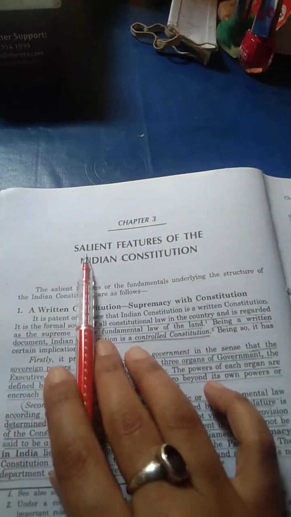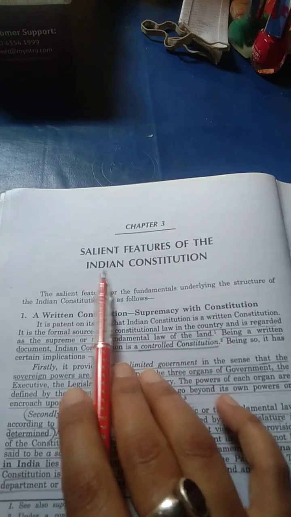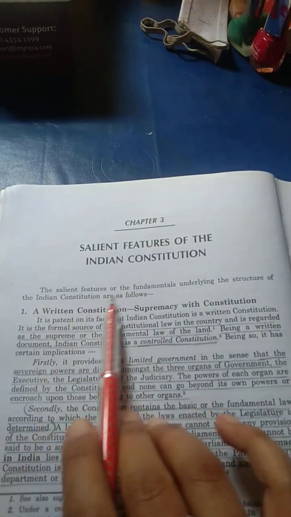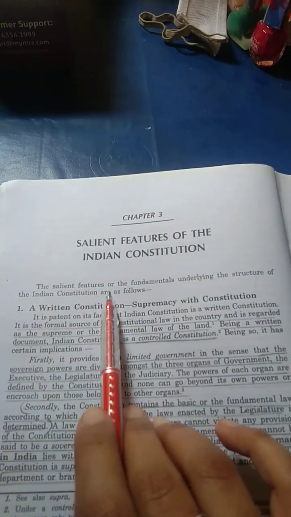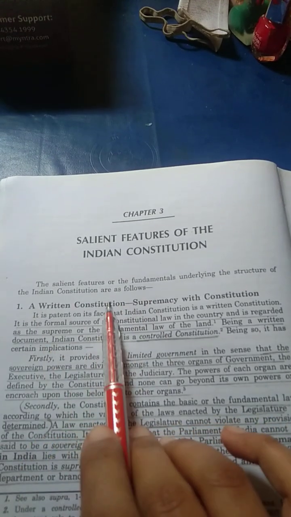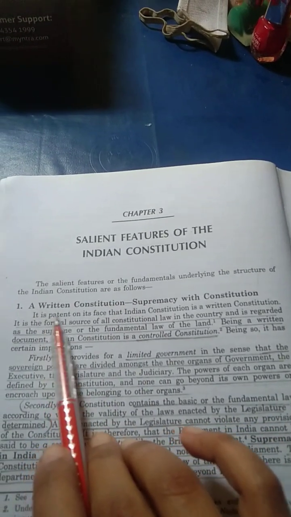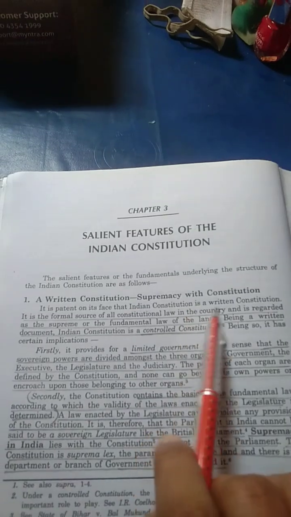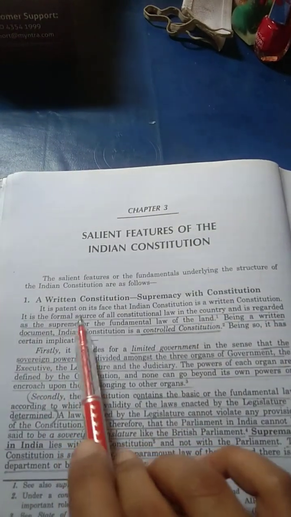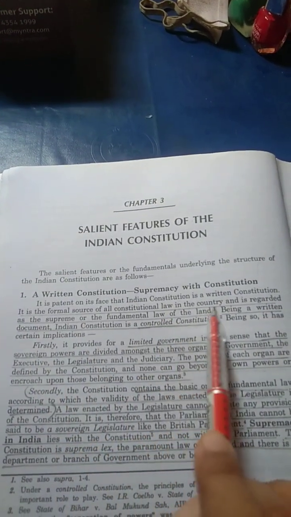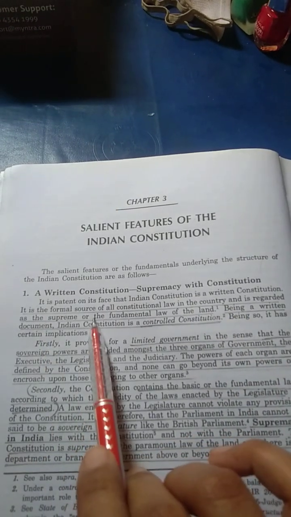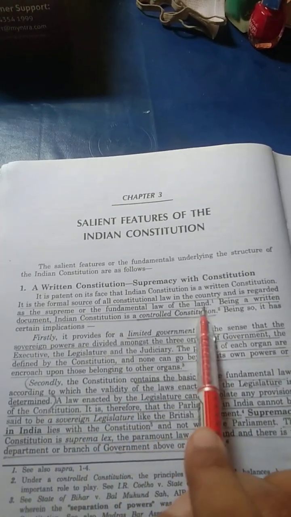So today we will learn about the salient features of the Indian Constitution. The salient features or the fundamentals of the Indian Constitution are as follows. A written constitution. It is patent on its face that the Indian Constitution is a written constitution. It is the formal source of all constitutional law in the country and is regarded as the supreme or the fundamental law of the land.